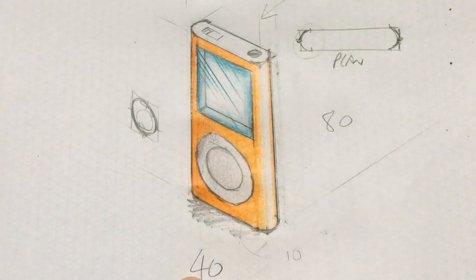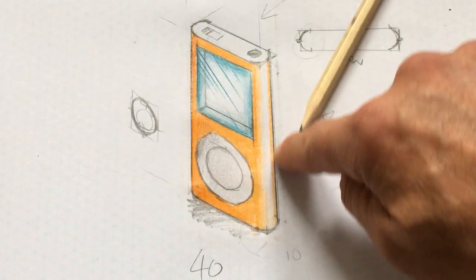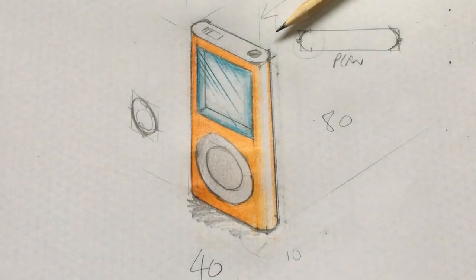There we go. Oh, before I did that as well, I didn't have a fine liner. So with my pencil, I just pressed on hard the lines I wanted to keep. And then any lines that I didn't, I just rubbed those out on the side. Okay.